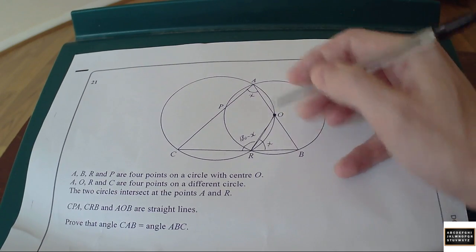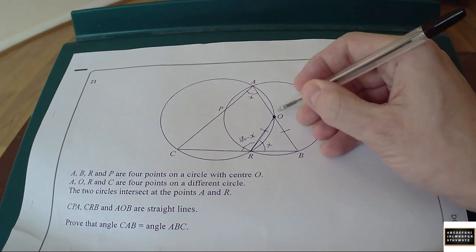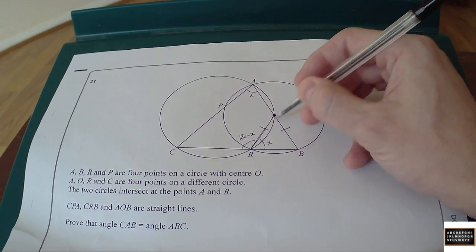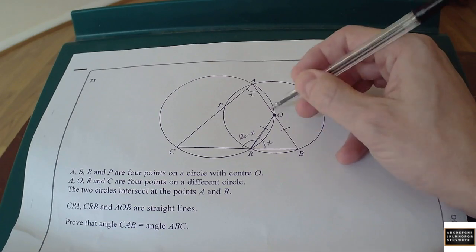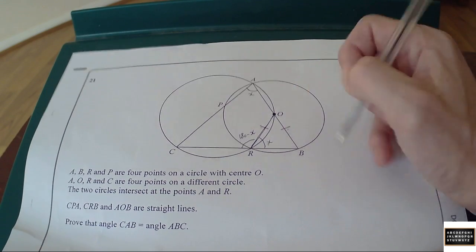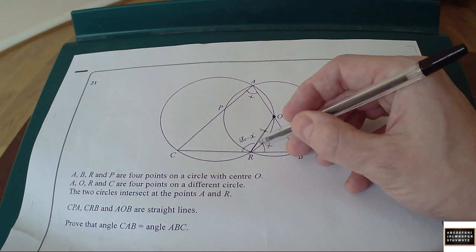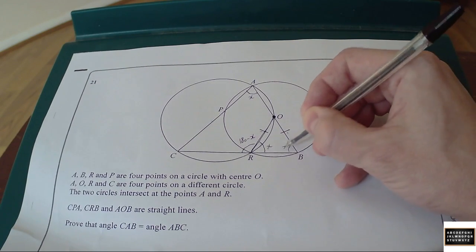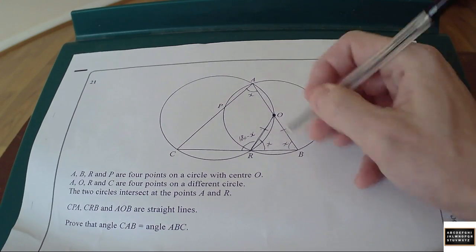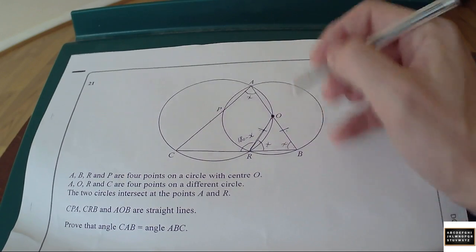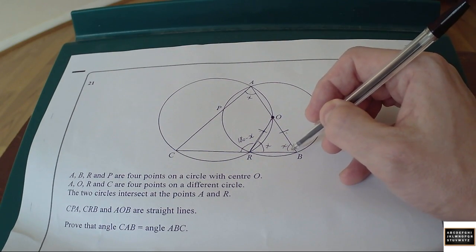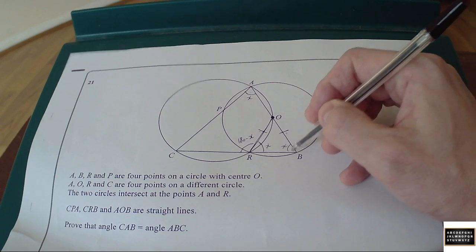I've created an isosceles triangle here because this is the center of the circle. So this is a radius and that's a radius. So this is an isosceles triangle, and an isosceles triangle has two angles in the corner that are identical. So if this is x, this has to be x as well. And there I've proved that this angle here, angle CAB, is the same as ABC. You can see that proves it.